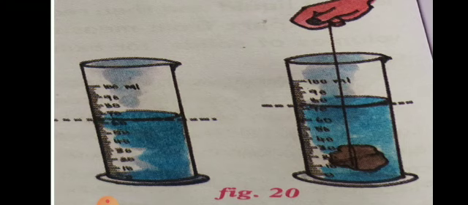Now tie a small irregular solid stone with a fine cotton thread. Put the solid gently into the water like you are seeing in figure 20, into the water in the cylinder so that it is completely immersed in water. What changes do you notice in the water level of the cylinder? You may notice that the level of water in the measuring cylinder rises as the stone displaces water equal to its own volume. Now record the new volume of water.